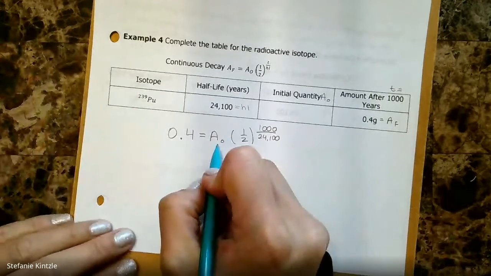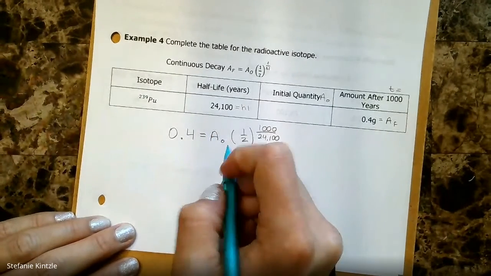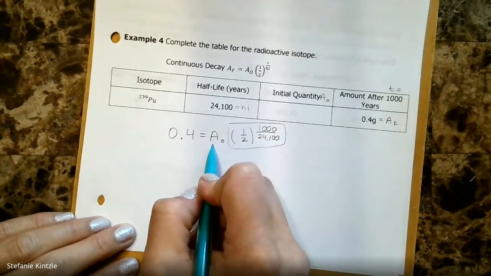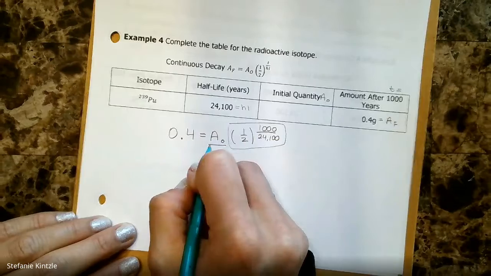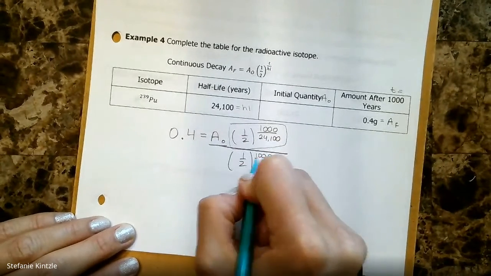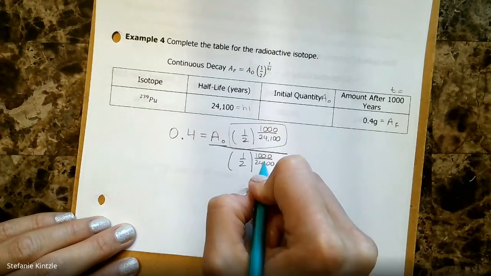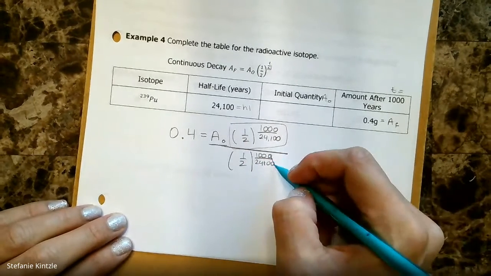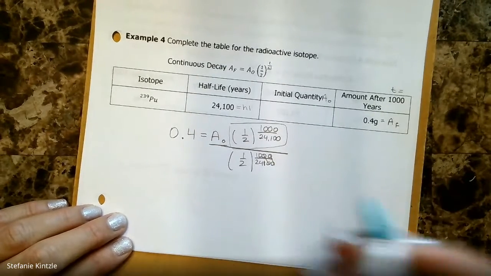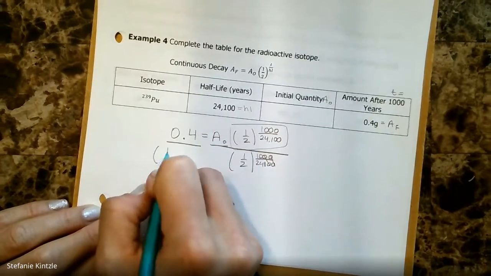So we have a little bit of work to do here. Well, actually, this is just a number, and we're trying to get A sub O by itself. So all we have to do is divide by this number. If you wanted to simplify this to 10 over 241, you could. Might be just a little easier to type in your calculator.